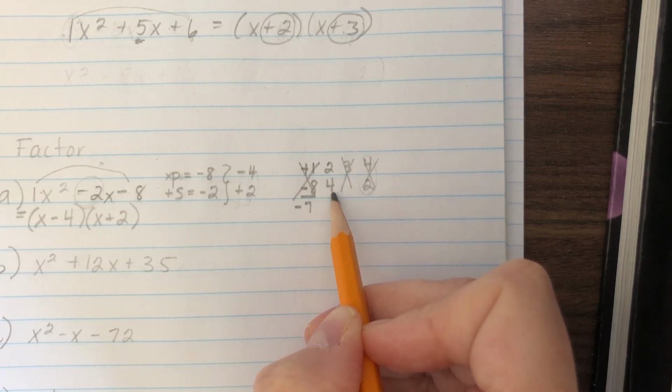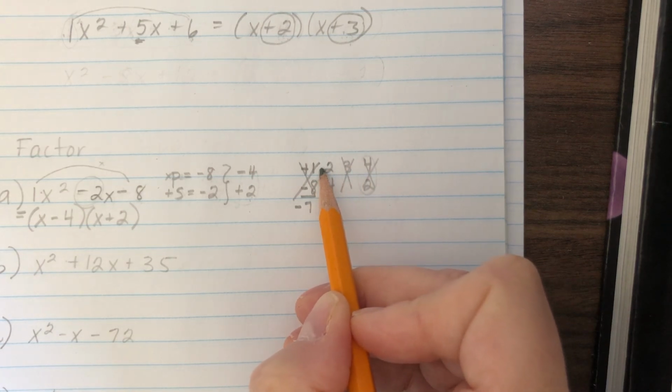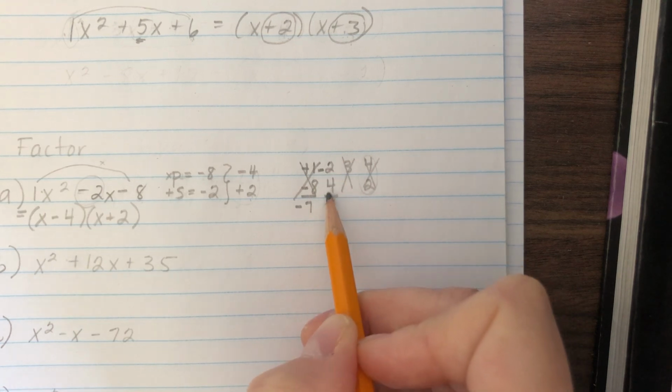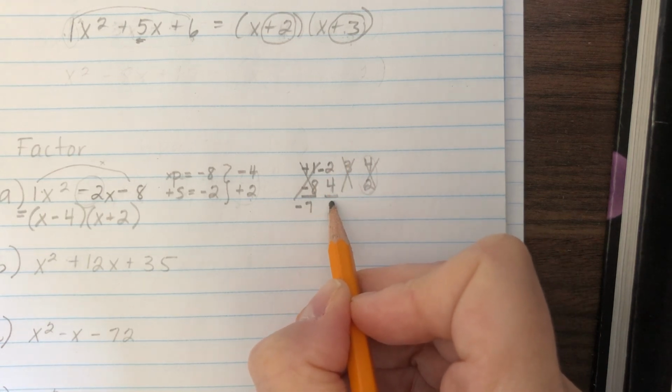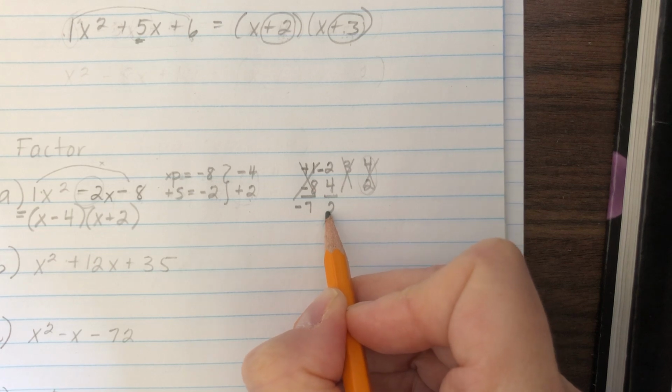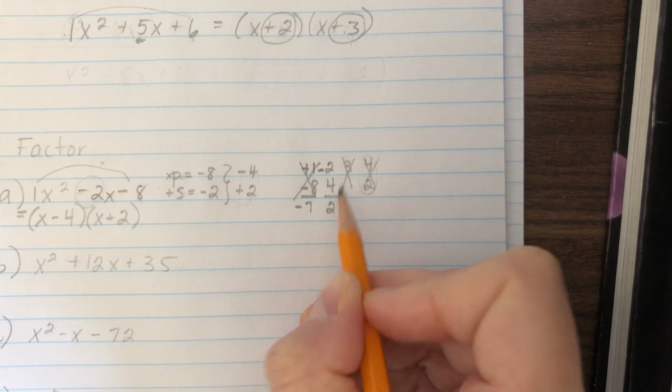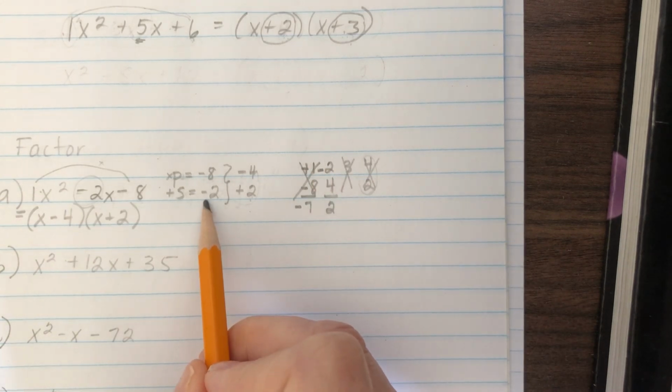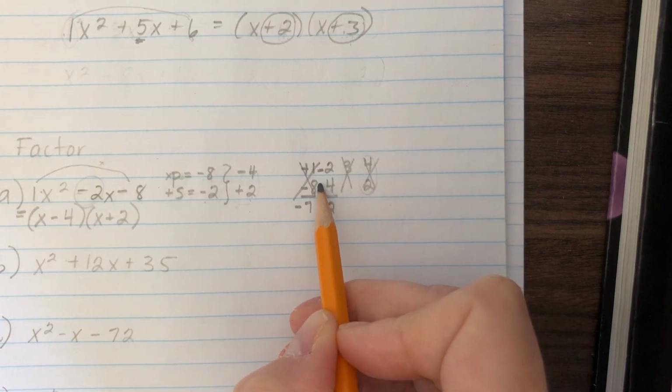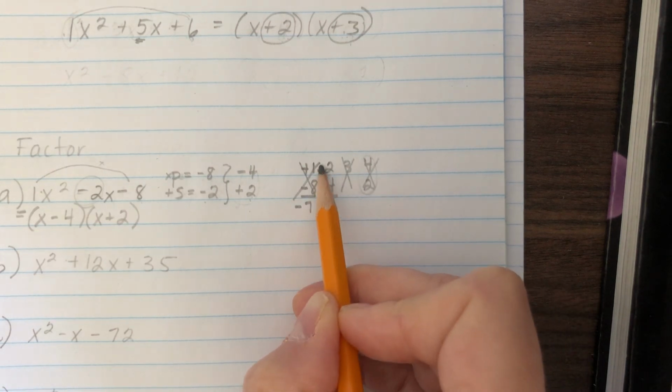Now let's figure out the signs. If I make the 2 negative and add my numbers together, I get a sum of positive 2. But I need a sum of negative 2. So that means I have to make the 4 negative, and the 2 positive.